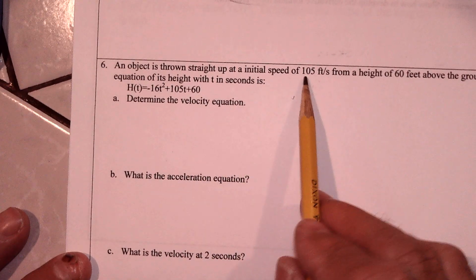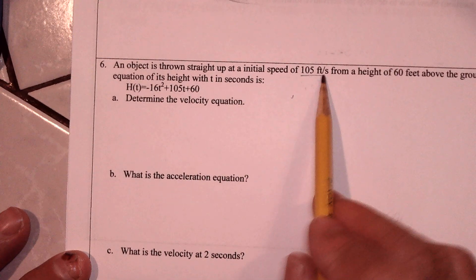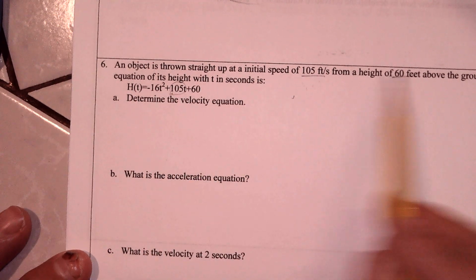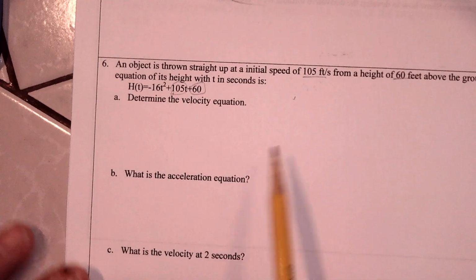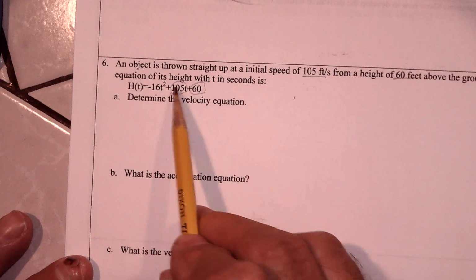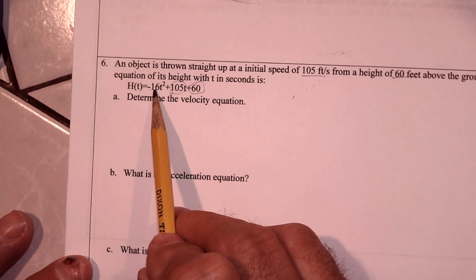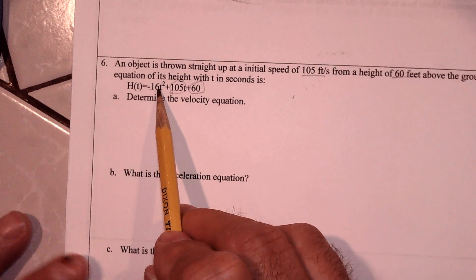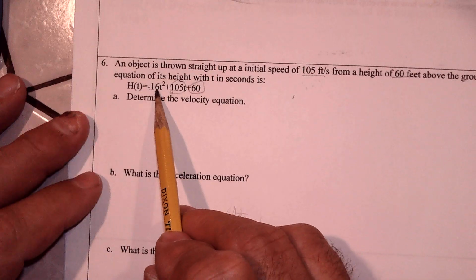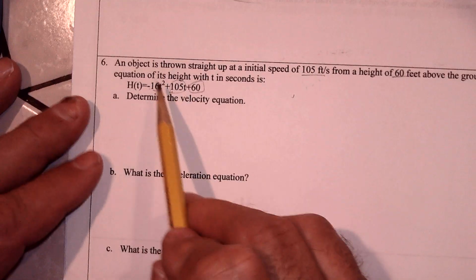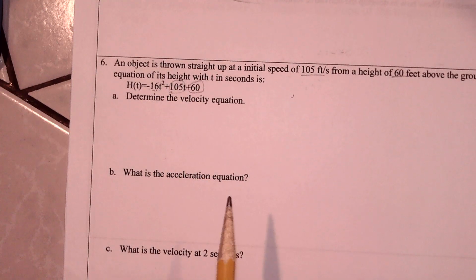An object is thrown straight up at 105 feet per second. That's why this is 105t. From a height of 60 feet, that's why that's 60. Starts at 60, going up at 105, and losing 16 feet per second every second, times the time.